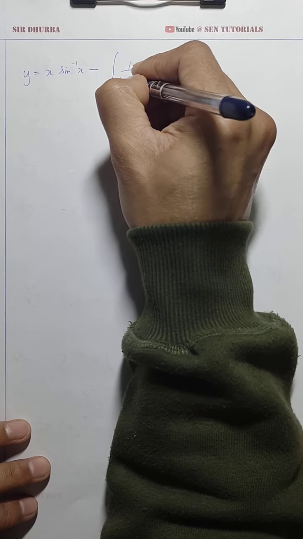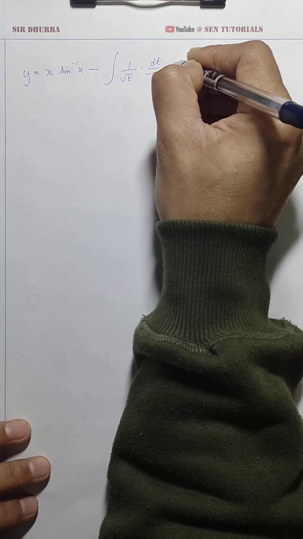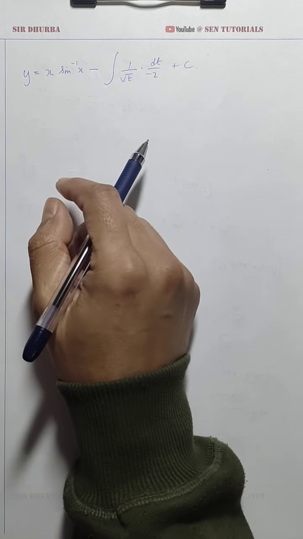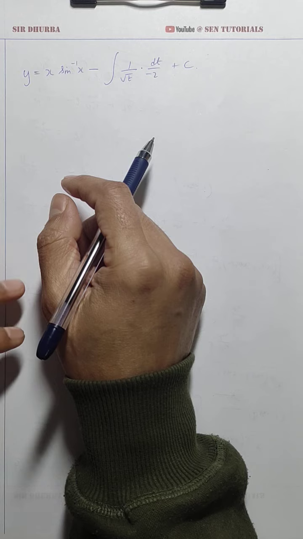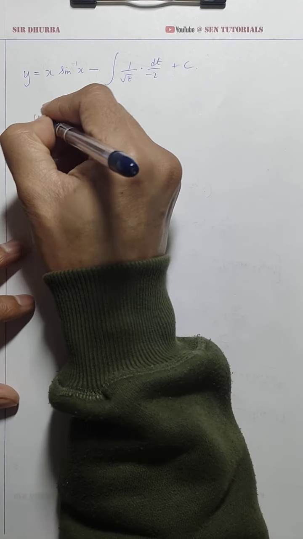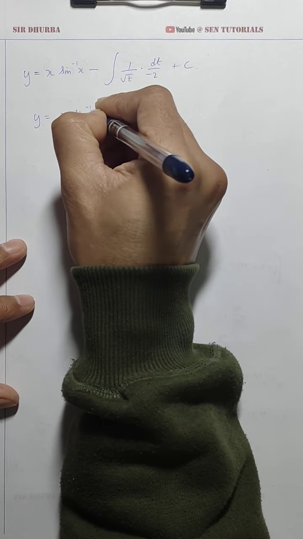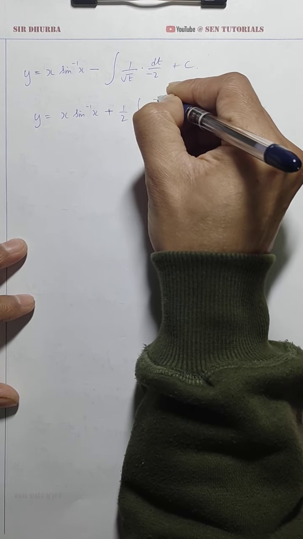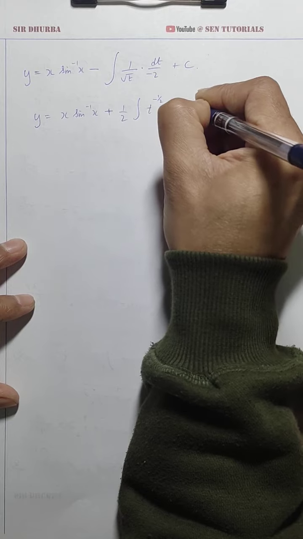So that's like 1 by root of t plus c. So y equals x sine inverse of x plus 1 by 2 integral of t power minus 1 by 2 dt plus c.